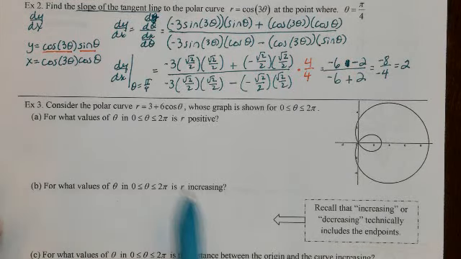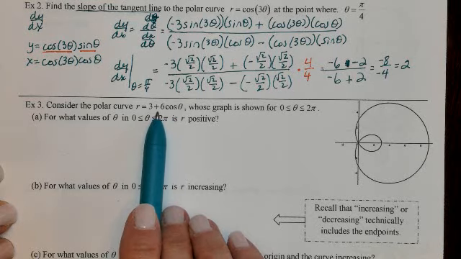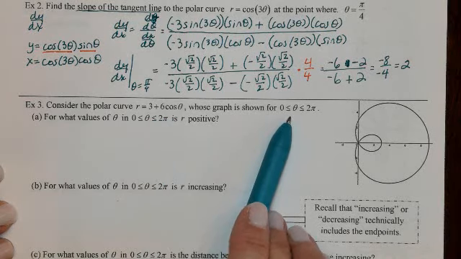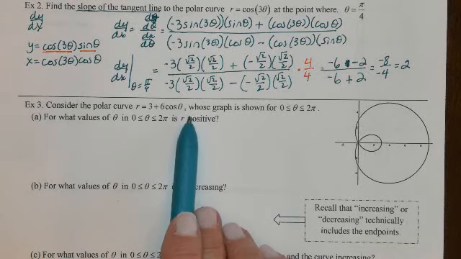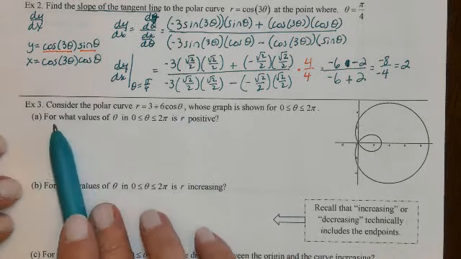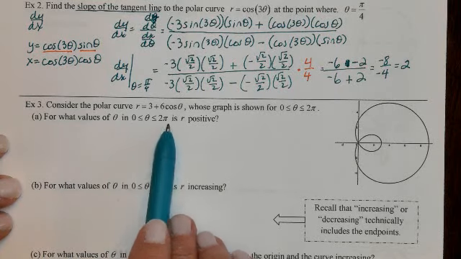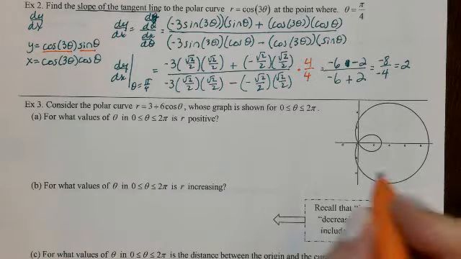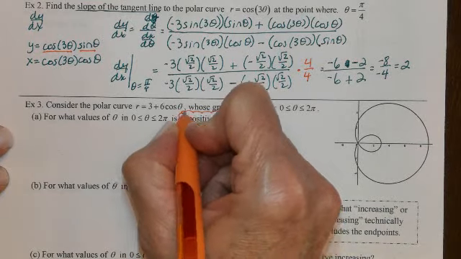Okay, consider the polar curve r equals 3 plus 6 cosine theta, whose graph is shown from 0 to 2 pi. This is how I see these worded out sometimes on the AP exam, all right? For what values of theta, between 0 and 2 pi, is r positive?